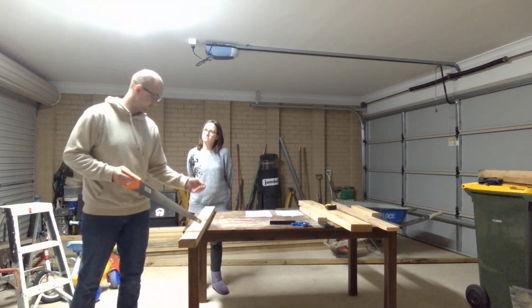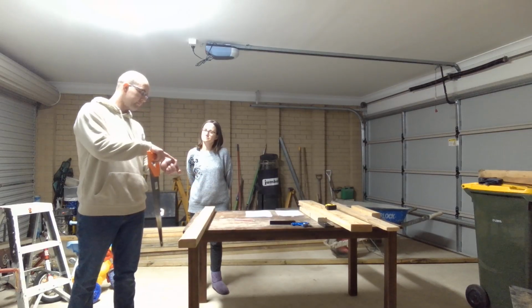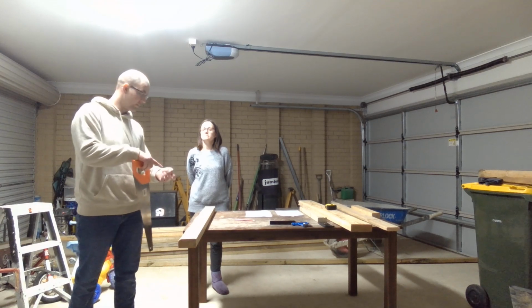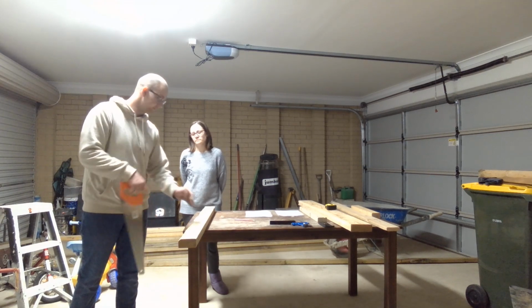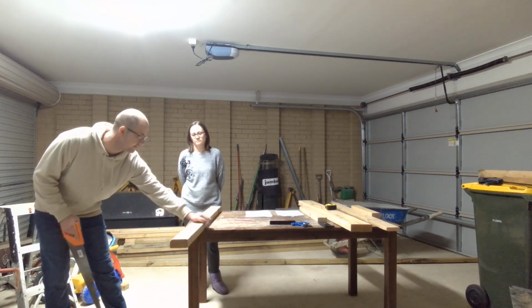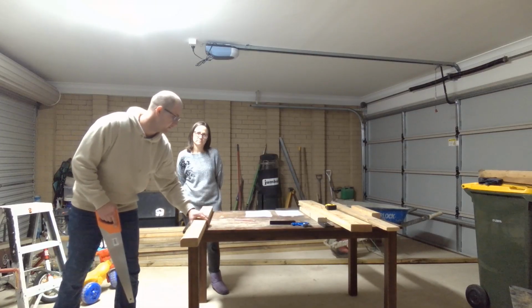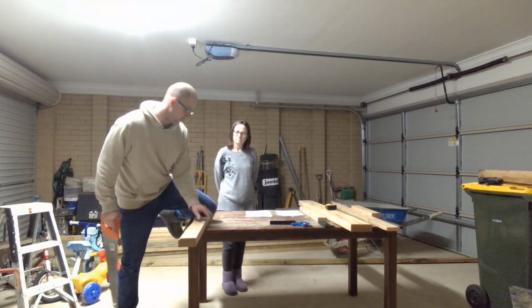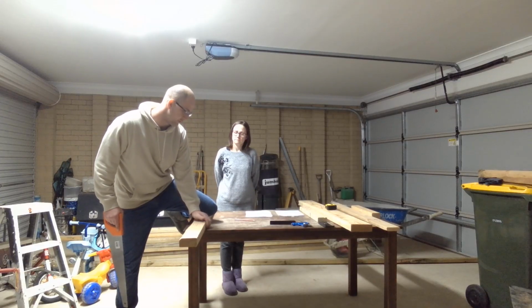We do that with our saw, with our hand. So use the top knuckle of your thumb, tuck in your thumb, and just point it out like that to help guide. Now, you can use a clamp or your body to hold the timber down.